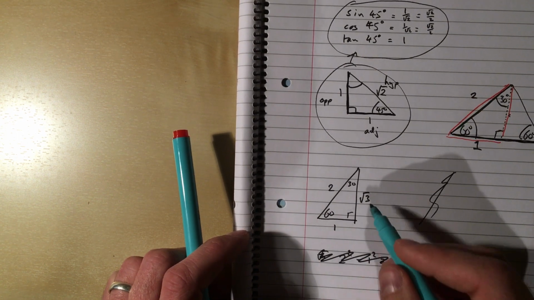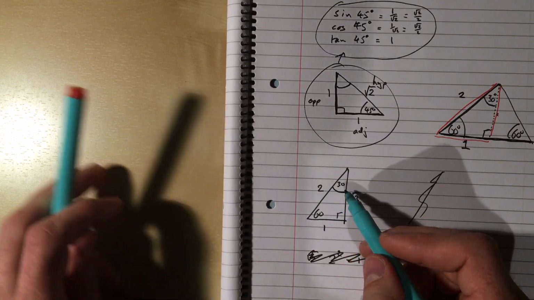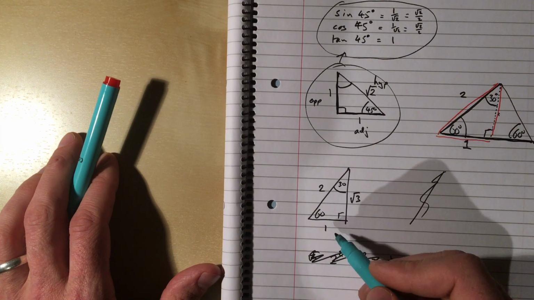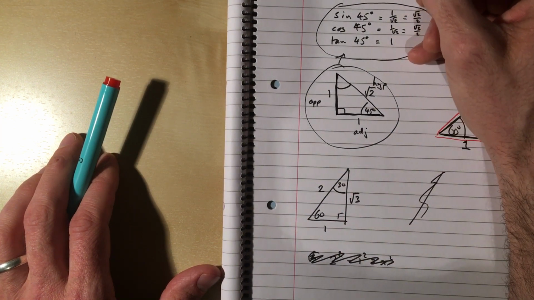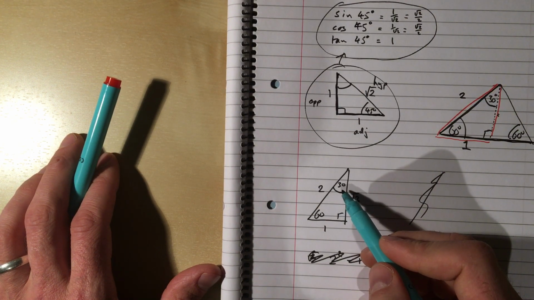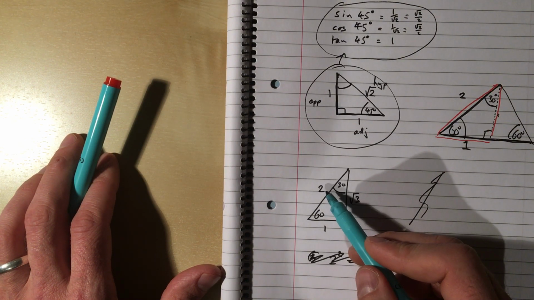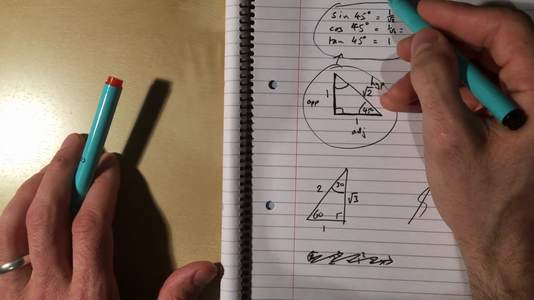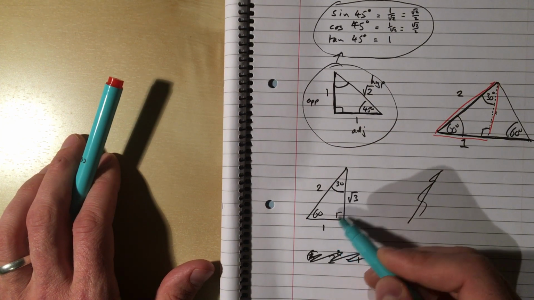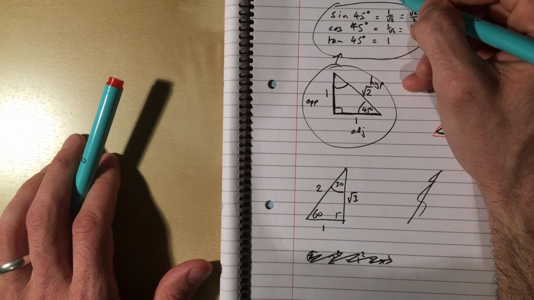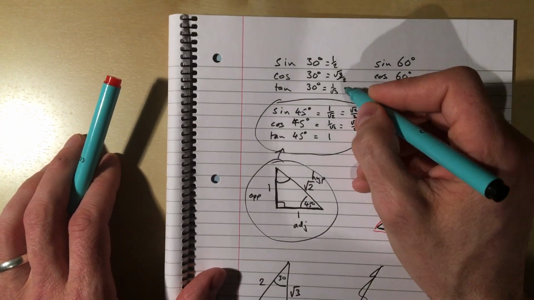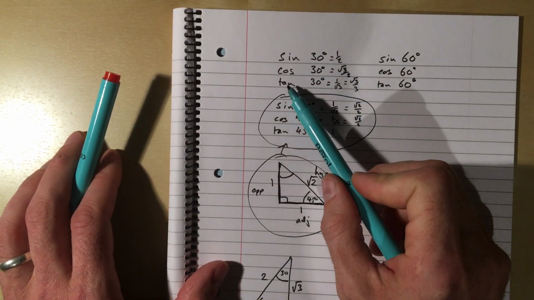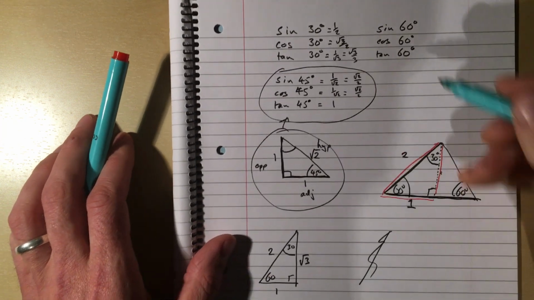Once I know that, if we're dealing with a 30-degree angle, this is the opposite and this is the hypotenuse. So sine of 30 degrees is opposite divided by hypotenuse, which is 1/2. Cosine of 30 degrees is adjacent over hypotenuse, root 3 over 2. And tangent of 30 degrees is opposite over adjacent, which is 1 over root 3. And if you remember your simplifying surds, that is the same as root 3 over 3. So sine of 30 is 1/2, cosine of 30 is root 3 over 2, tan of 30 is root 3 over 3.